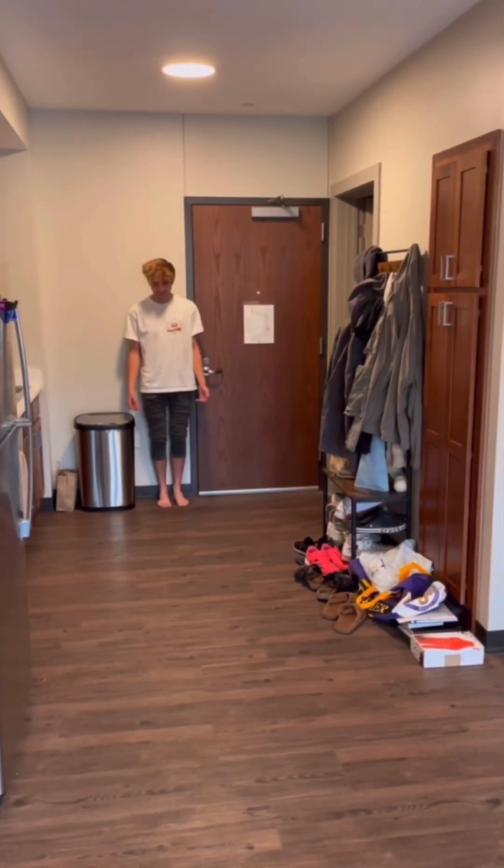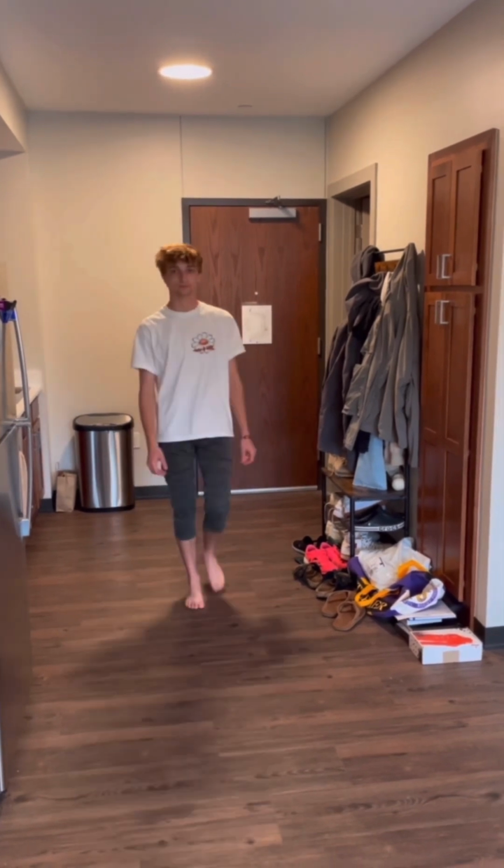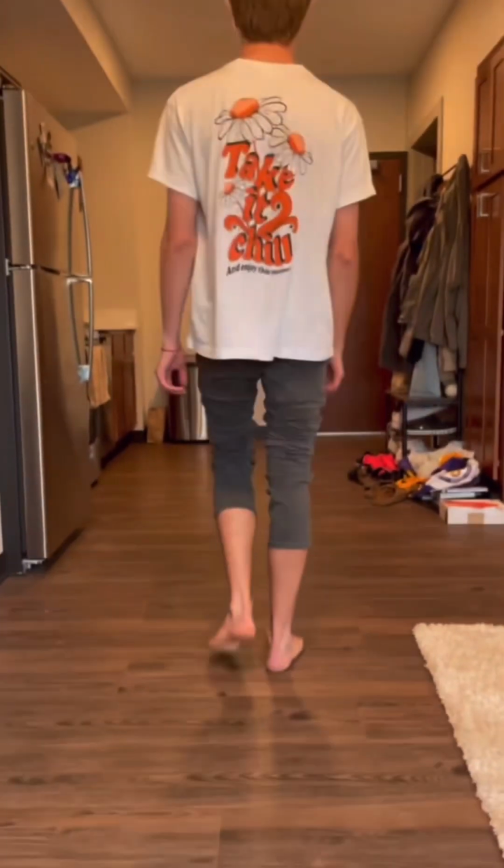So first thing we will be looking at when Adam starts to walk here is his arm swing. And as you can see, it is symmetrical on both sides. It is noticeable from the front and the rear view.